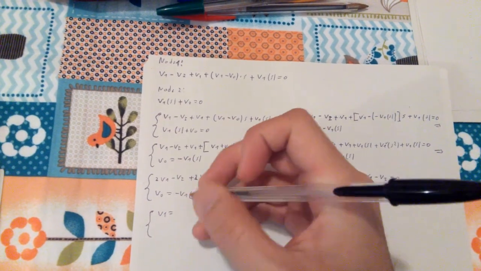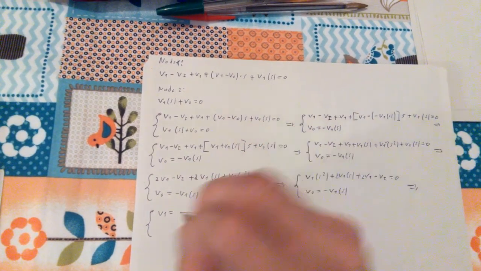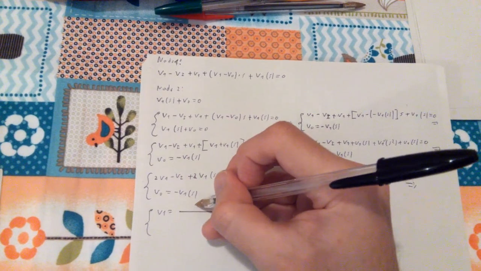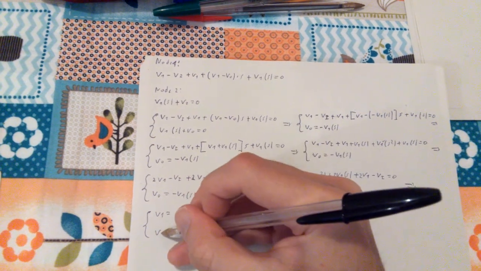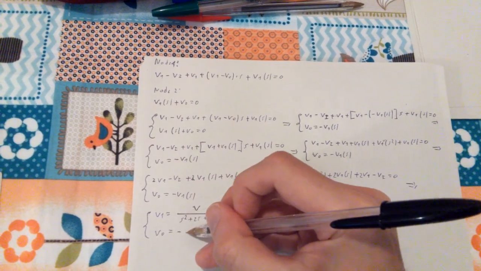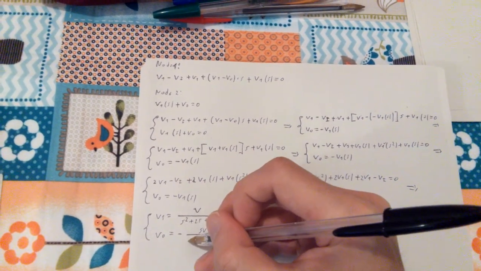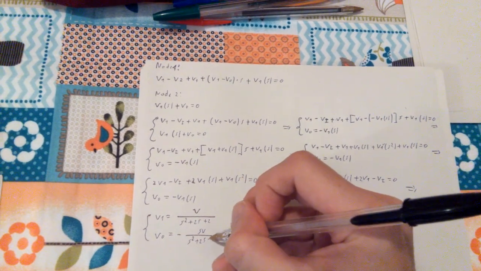So V1 will actually be Vi over S squared plus 2S plus 2, and V0 will actually be negative S Vi over S squared plus 2S plus 2.